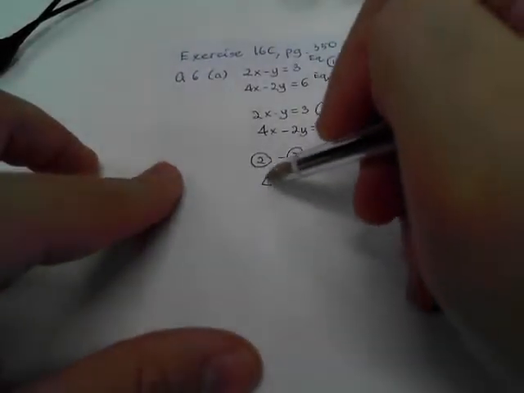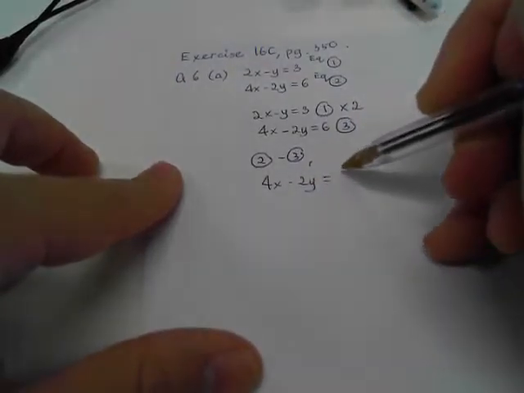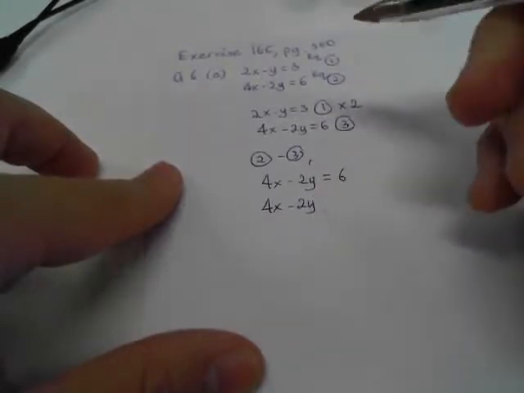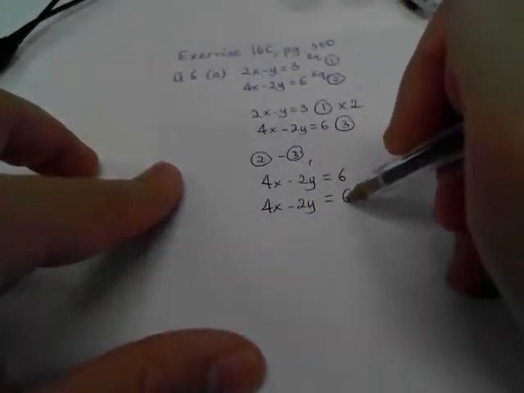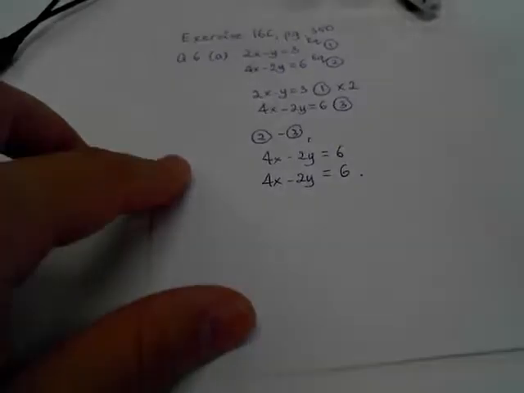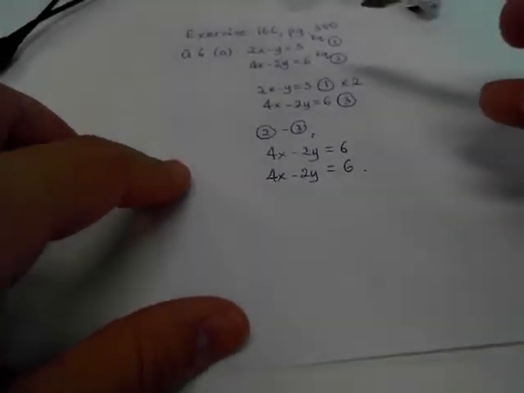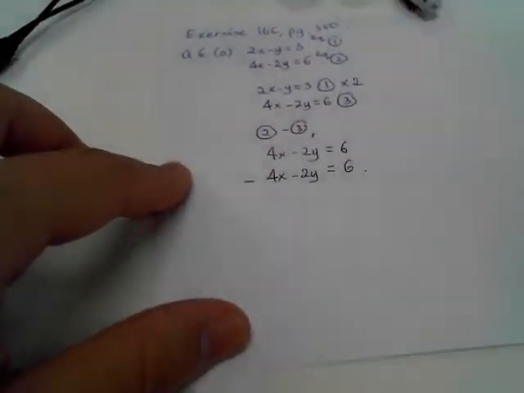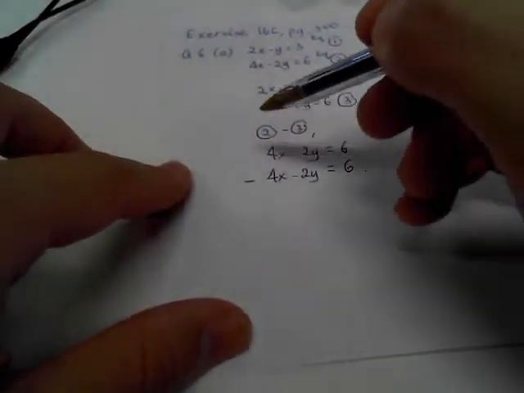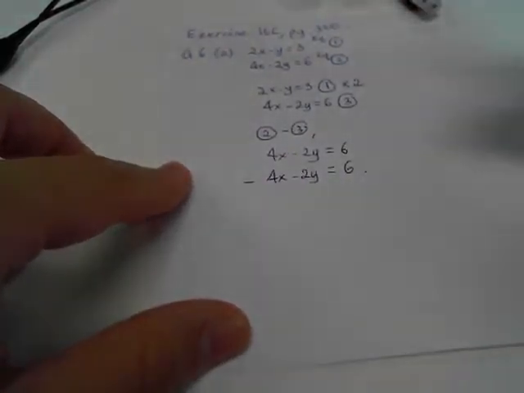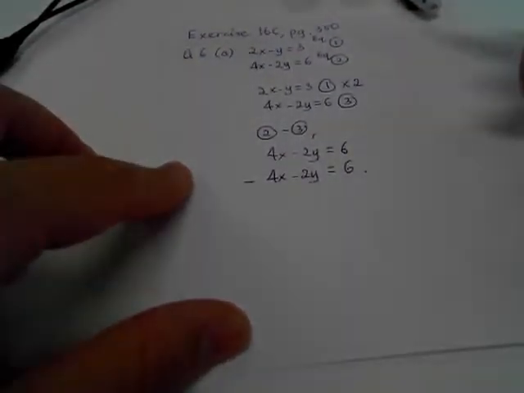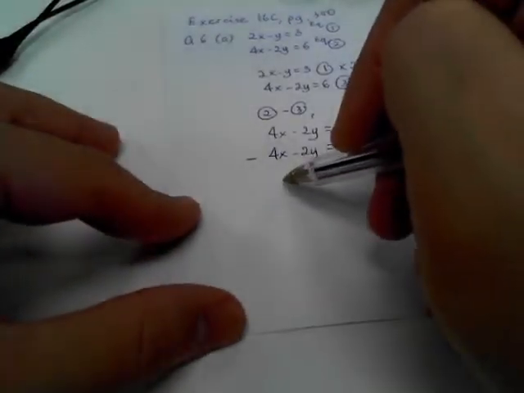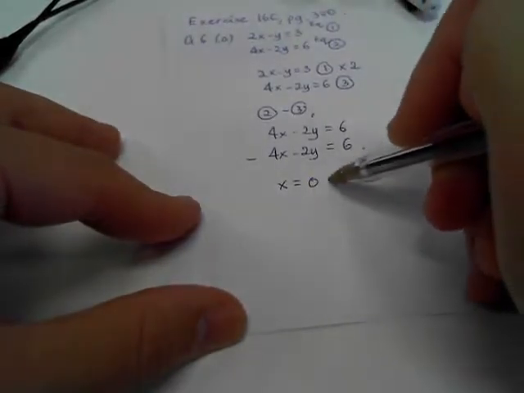Alright, so we are left with 4x minus 2y equals 6, and also 4x minus 2y equals 6 as well. Okay, now having said that, this is actually quite interesting. If we take this away, like we have said, 4x minus 4x is 0, minus 2y take away minus 2y will be 0, 6 minus 6 would be 0. This is another ambiguous case whereby you can say that both x and also y are literally 0.